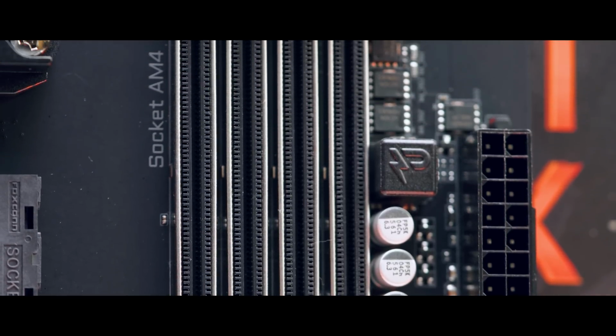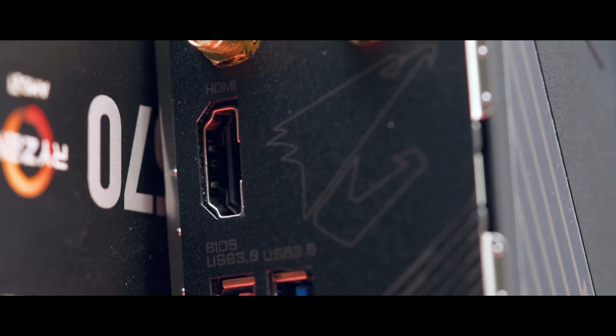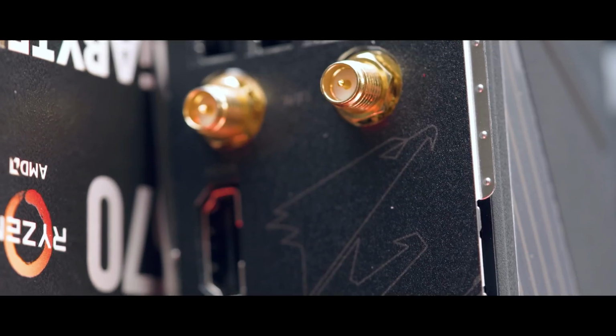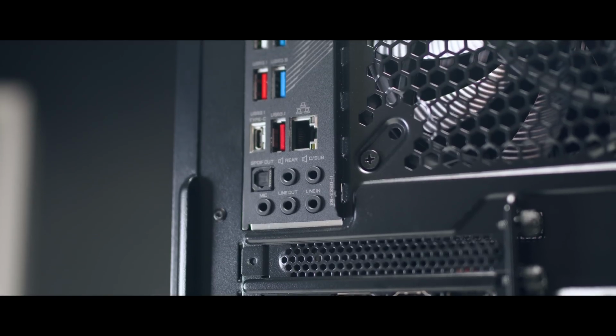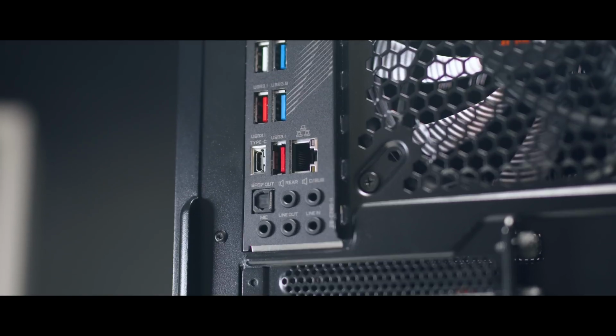But in this motherboard's case, there are a lot of features that start to make sense with the price, okay? First of all, it's got Wi-Fi 6 and Bluetooth 5 built in. And I very much like this Wi-Fi antenna, by the way, because it's got a magnet on the bottom over there.